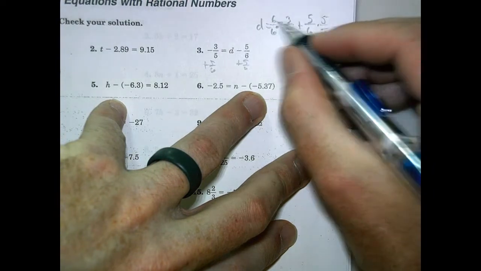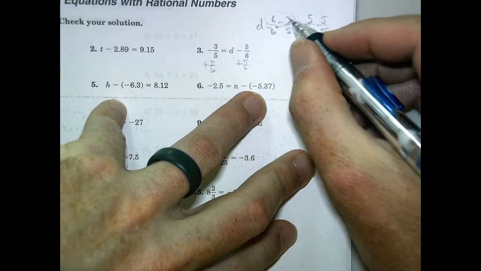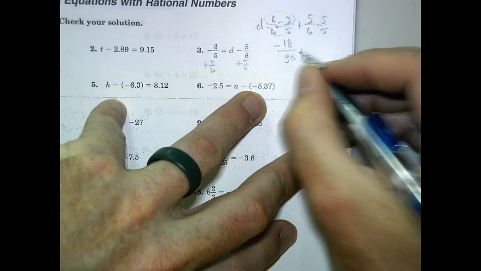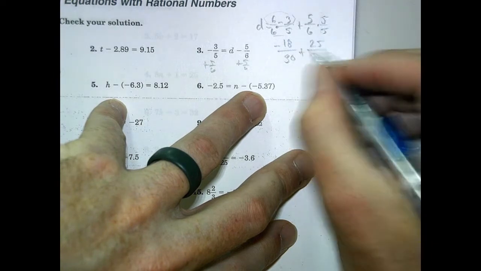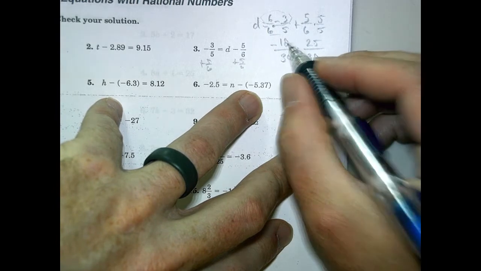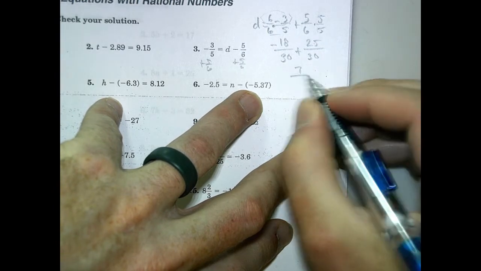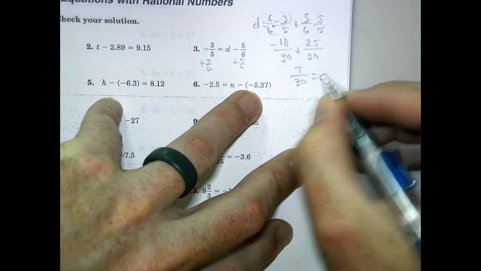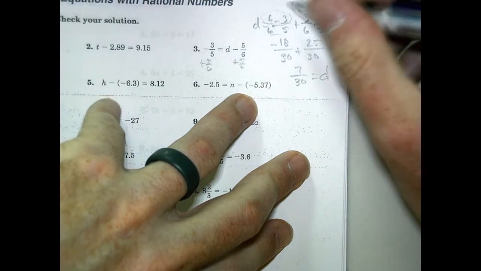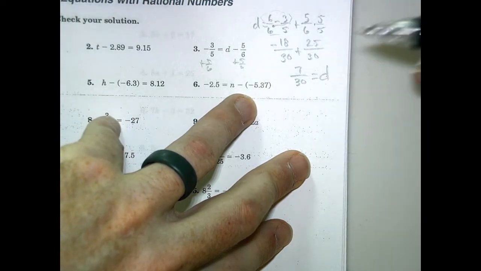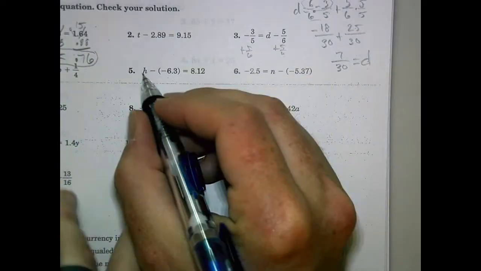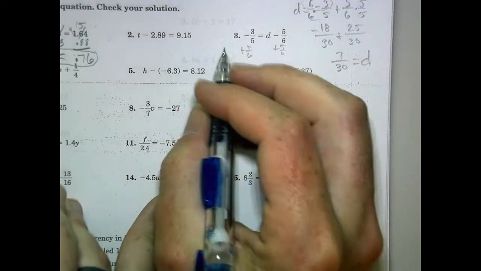And that gives me on the top a negative 6 times 3 is 18, so a negative 18 over 30 plus 5 times 5 is 25 over 30. And now I can do some regular arithmetic. 25 minus 18 is going to be 7. The denominator stays the same, and that's going to be equal to d. So again, a simple problem, but you have to be able to work with fractions and do it correctly to make sure you end up with the correct solution. So 7/30 equals d.